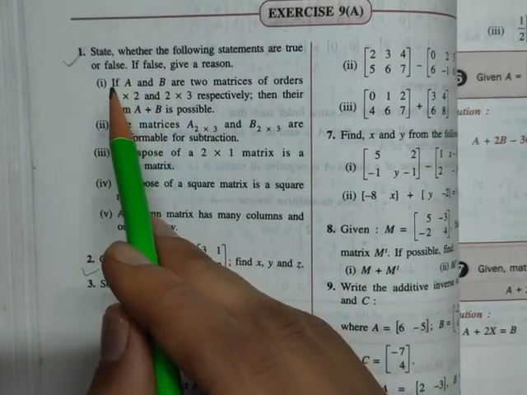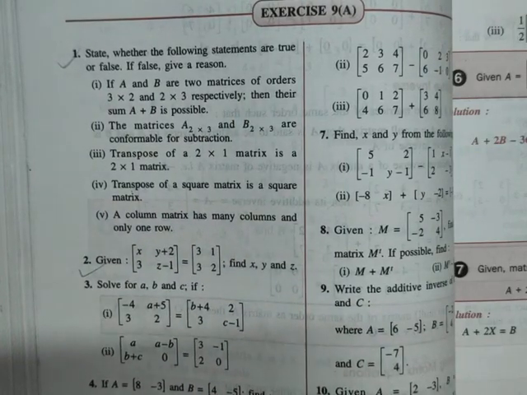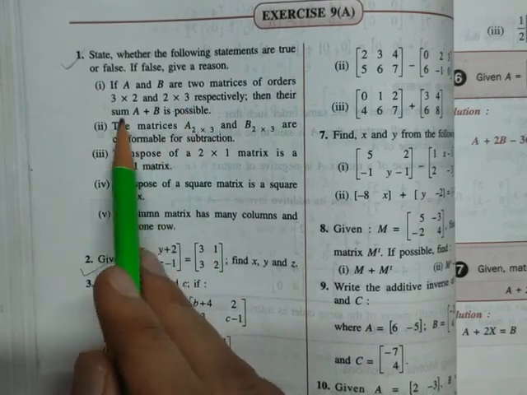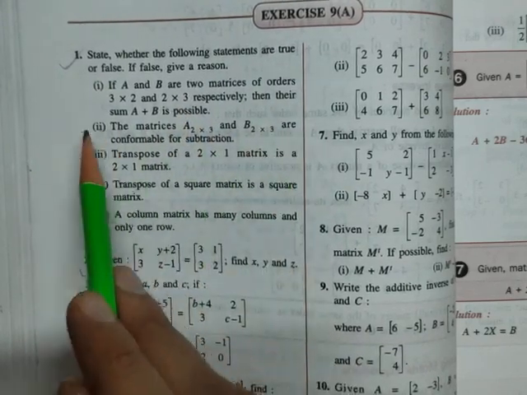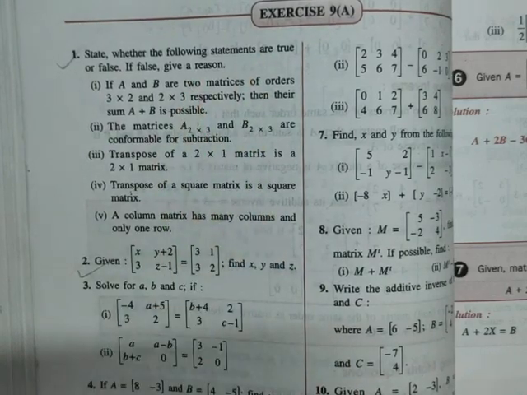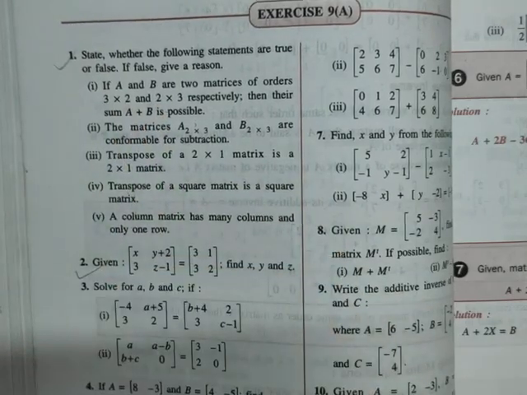First question says, if A and B are two matrices of orders 3 cross 2, 2 cross 3, that means orders are different, then their sum A plus B is possible. Say true or false. Answer is false because order is not same.